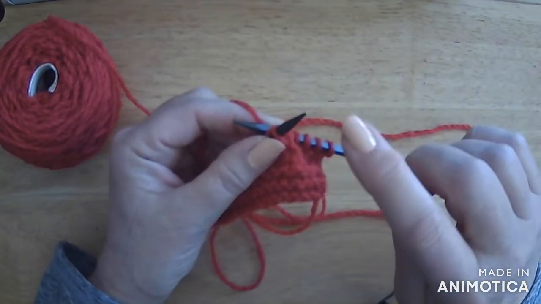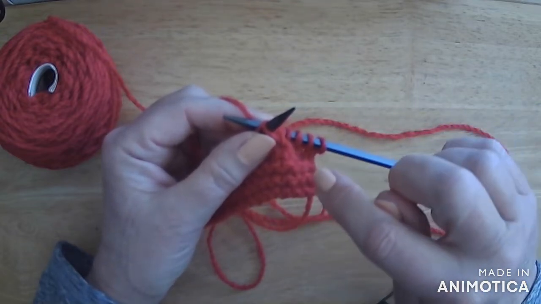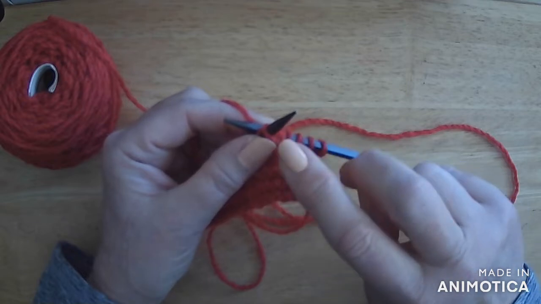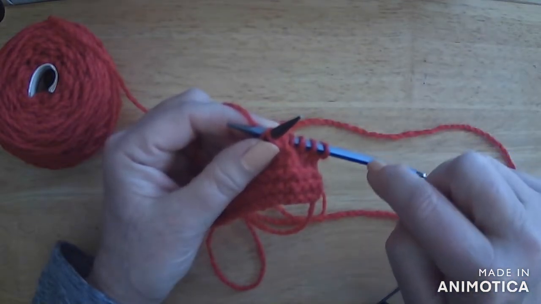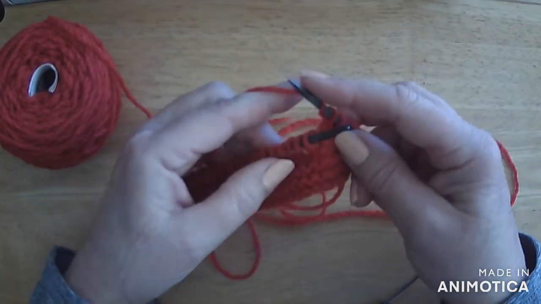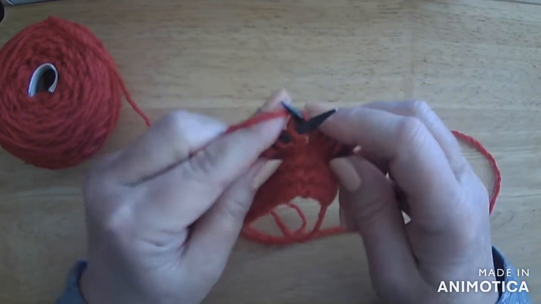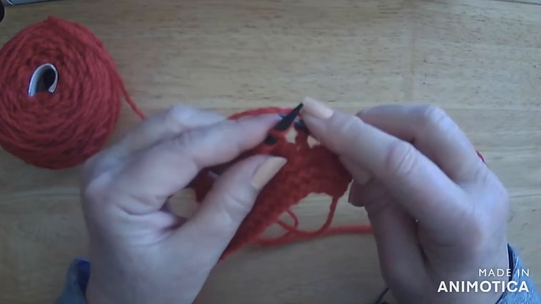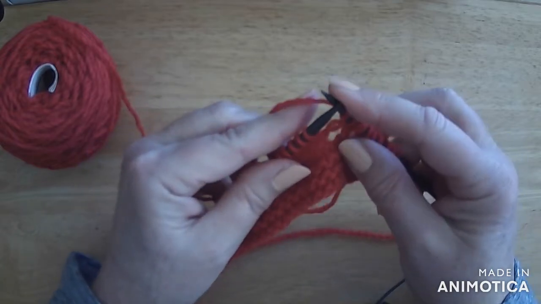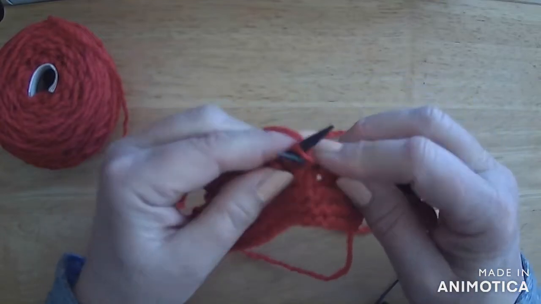Because I already did 1 row where I did my increases on this particular sampler, I started out with 1 stitch in between my increases, but because I did my increases already on 1 row, I'm now going to be knitting 3 stitches between each increase. So here's my 5 stitches, my yarn over, and then I'll just knit 1, 2, 3 stitches, and I'll do another yarn over, and then I'm going to do 5 more stitches, and then we'll be doing our standard make one.